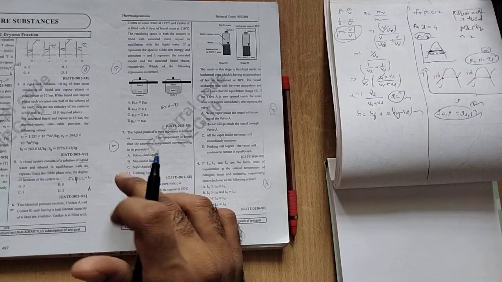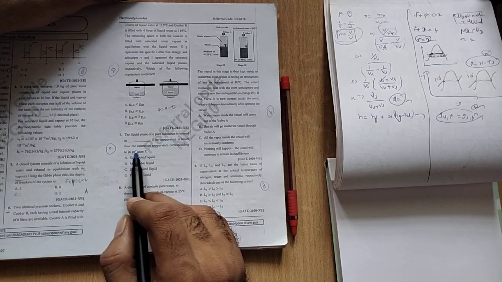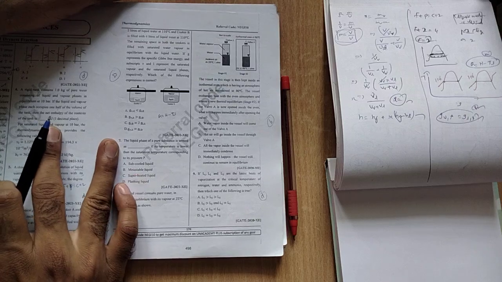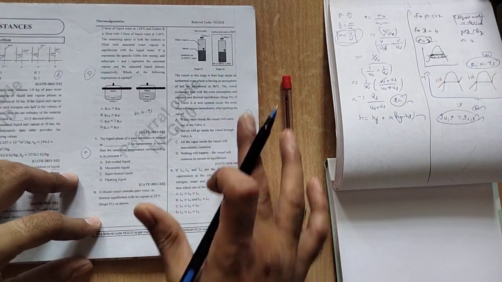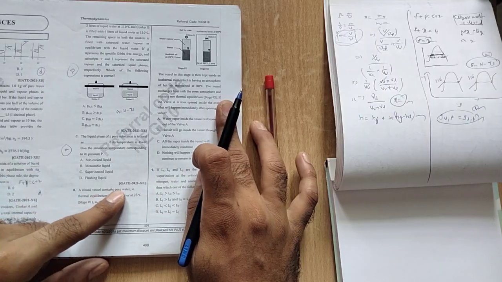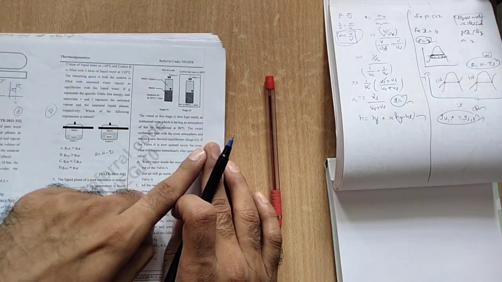Okay, we can go to the next one. The liquid phase of a pure substance is termed dash if the temperature is lower than the saturation temperature. Since the temperature is less, it will be subcooled liquid. Next, a closed vessel contains pure water in thermal equilibrium with its vapor at 25 degrees Celsius.